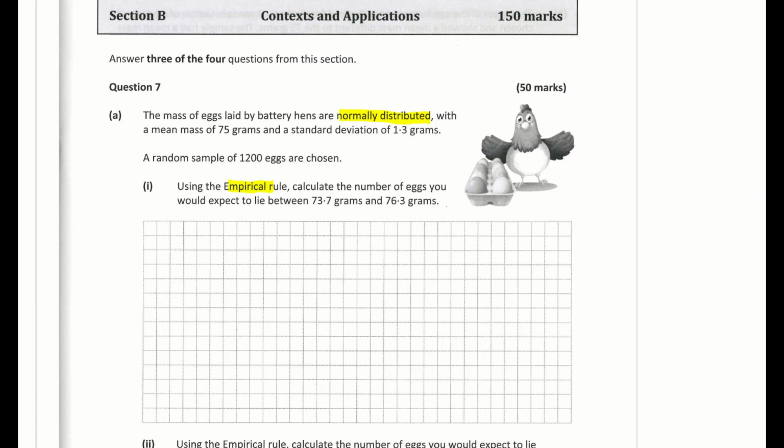So I've highlighted the important bits there, the normal distribution and the empirical rule. So our normal distribution is our bell curve. And what that's telling us is that the mean lies in the center, which is 75 grams. And the empirical rule basically tells us that if we go up 1 standard deviation and back 1 standard deviation, the data between those two figures is 68% of all of the data. So that's what we're using here as part of our empirical rule, our 68%, our plus or minus 1 standard deviation.